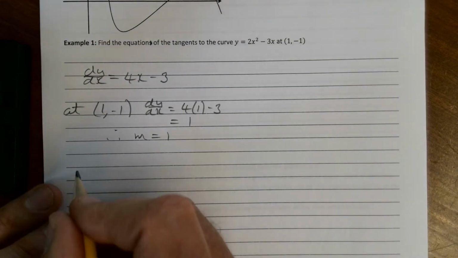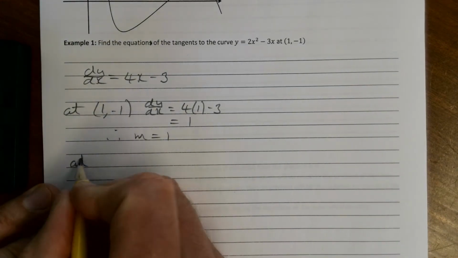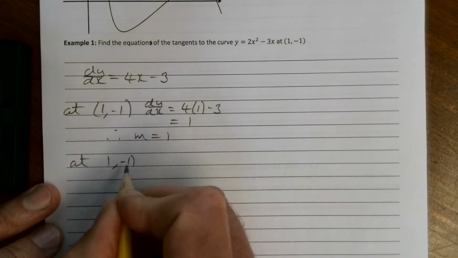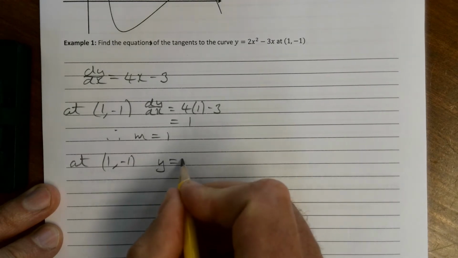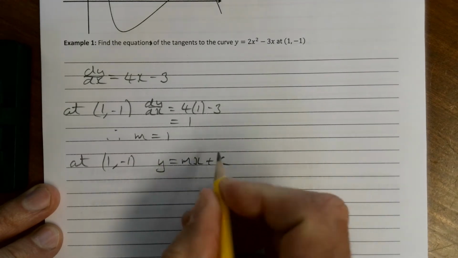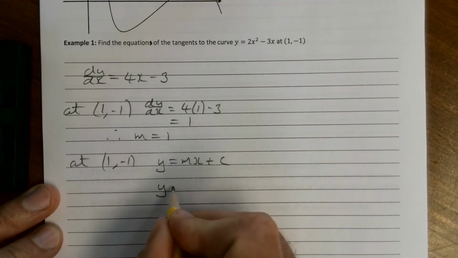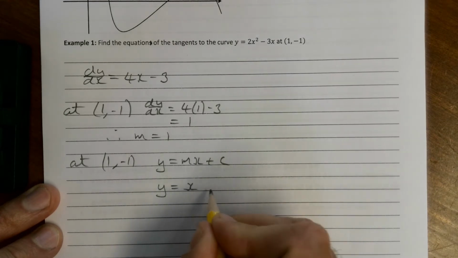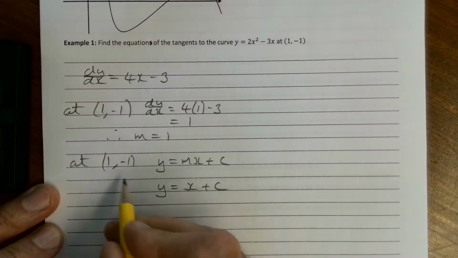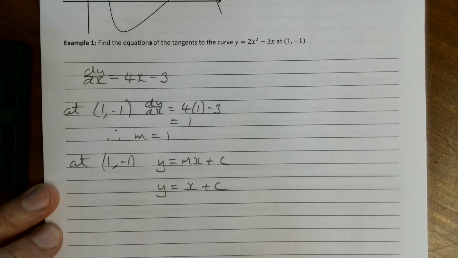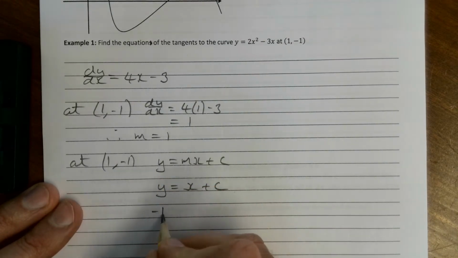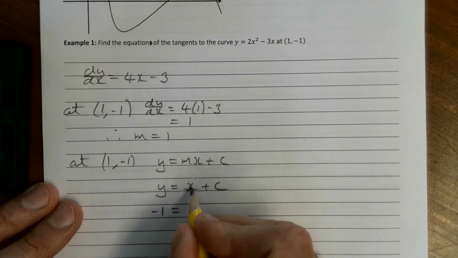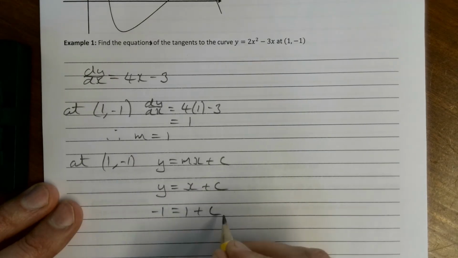Okay? So at the point (1, -1), we're going to have y equals mx plus c. So it's going to be y equals 1x, which we would write down as x, and we also know the point (1, -1) works. Our numbers are very straightforward here, but that's okay. Remember, minus 1 is the y coordinate. So minus 1 equals 1 plus c. That means c is minus 2.